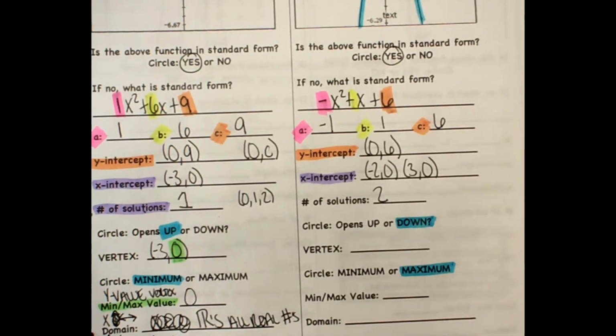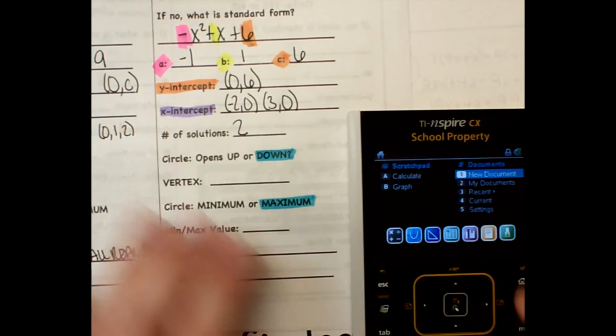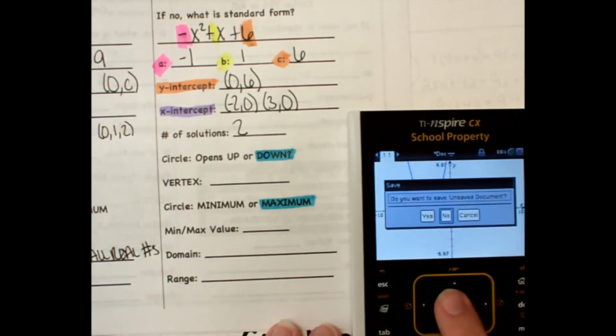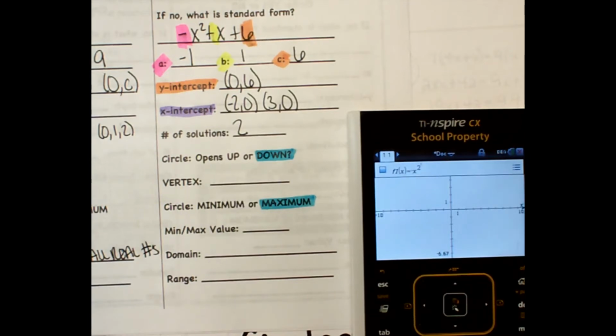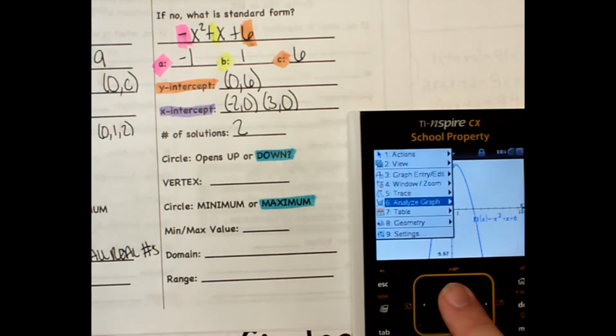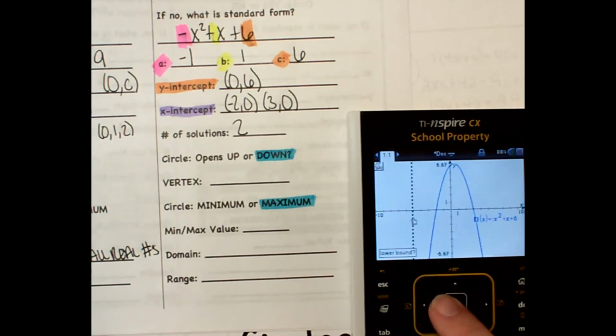So we need to get our calculator out to identify the vertex. Let me scoot it over so there's no glare. So you do new document. You want to save, say no. Go to add graphs. Negative x squared plus x plus 6. And you do menu, analyze, and this time we have a maximum, so you want to be to the left.